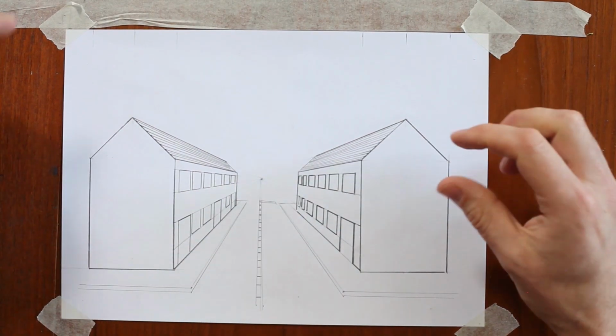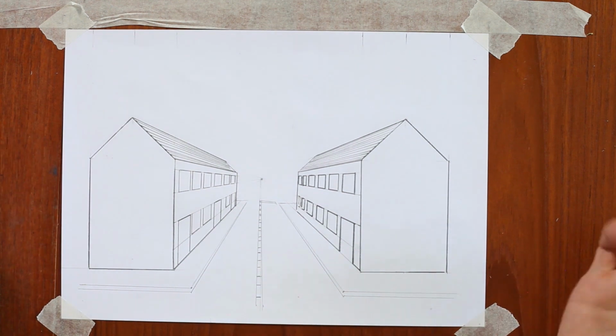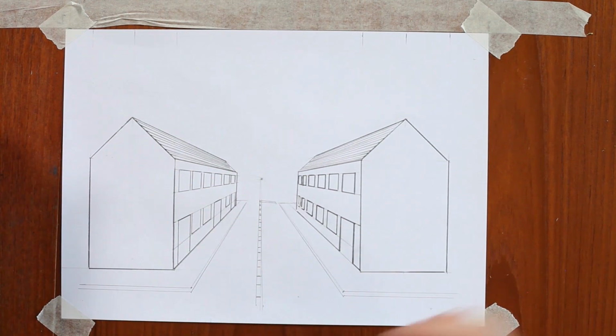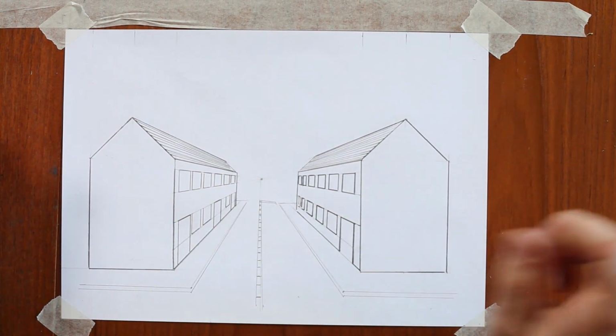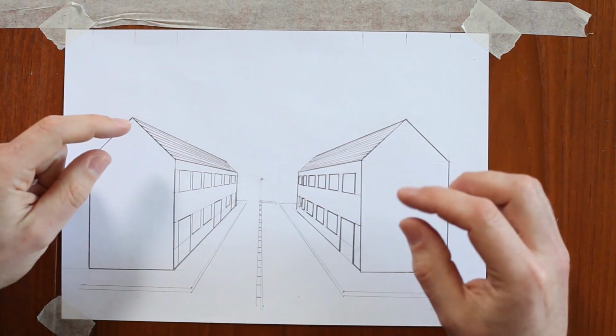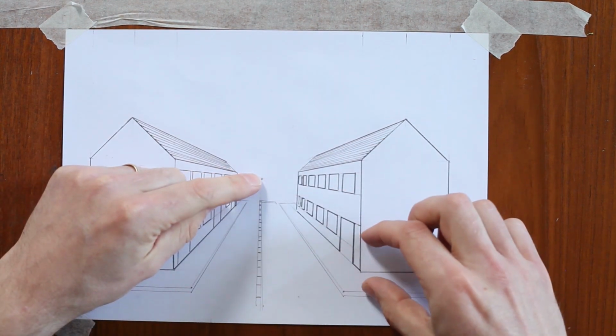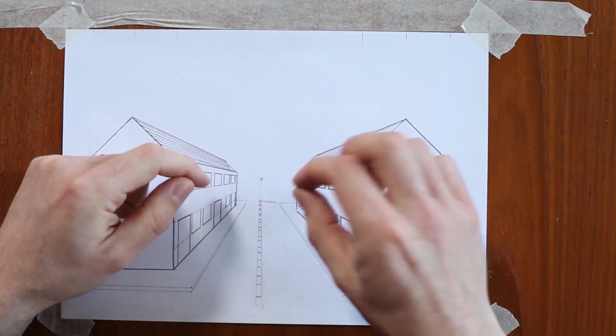So once you've reached this point, it's really a case of making it your own. So you're adding your own details in. You could add street lights, you could add a little car, you could add some people. But the really important thing is to make sure that you're using the vanishing point whenever you're adding something. So if it's this size here, it needs to be smaller over here if it was the same thing.